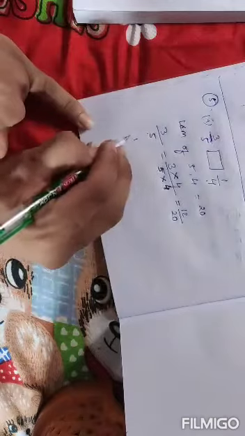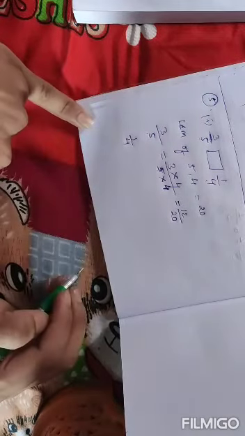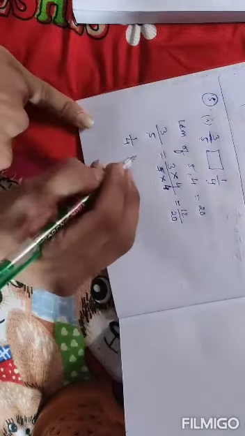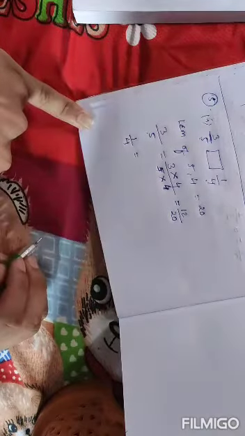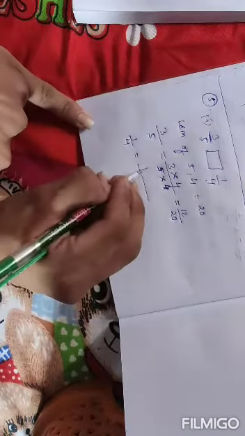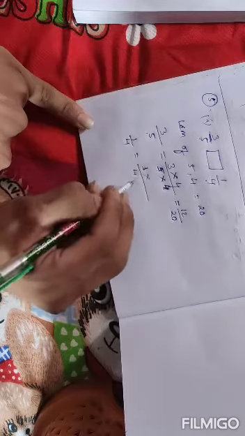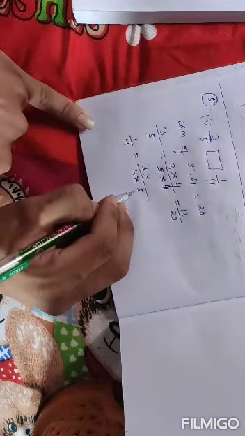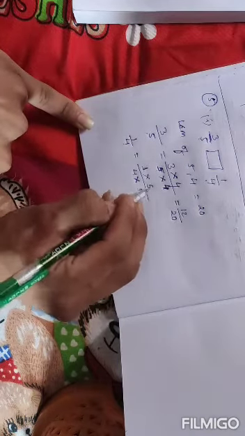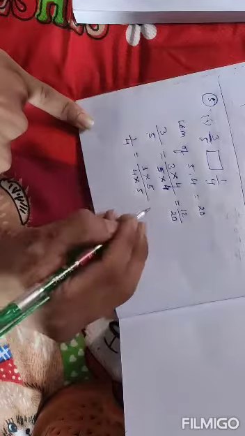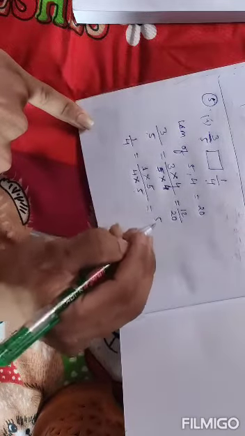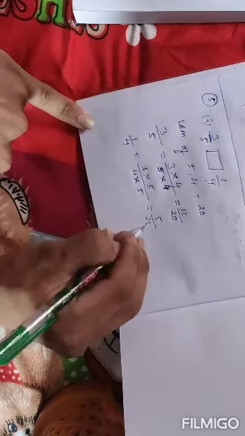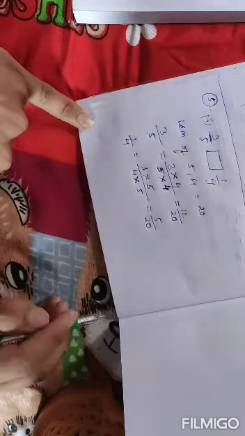Now for the second fraction, what is the second fraction? 1 by 4, isn't it? So here also you will make the denominator 20. So how will you make it? 4 into how much is 20? 4 into 5 is 20. So we cannot just multiply the denominator by 5. We have to multiply the numerator also with the same number, that is 5. So 1 five is 5, 4 fives are 20. See, both the denominators are now 20.